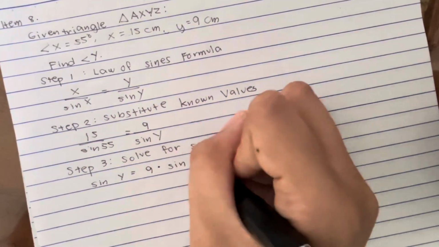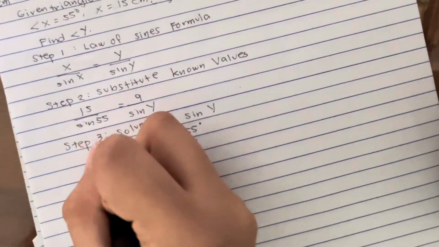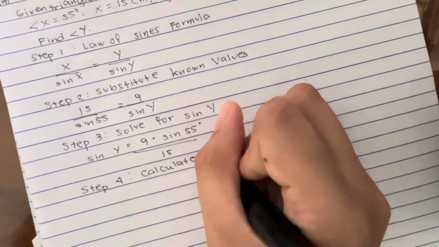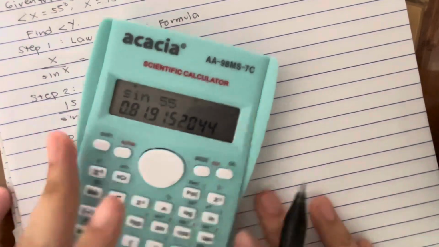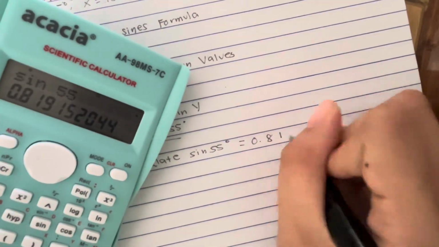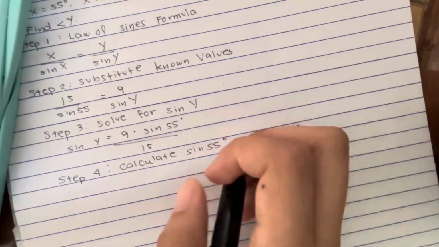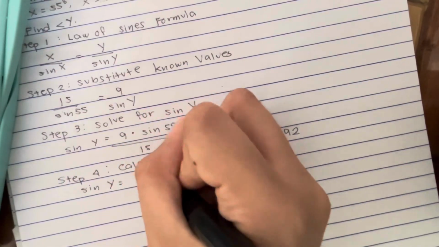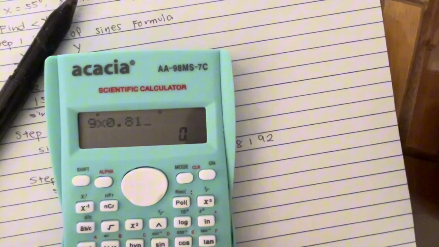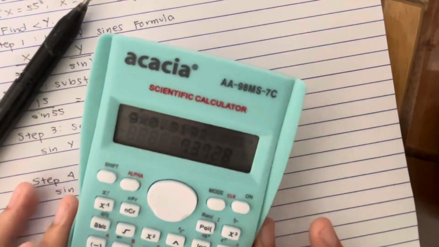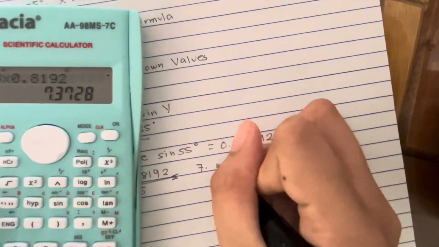So I set up the proportion. Side x over sine X equals side y over sine Y. Substituting the values, I get 15 over sine 55 equals 9 over sine Y. Next, I solve for sine Y by multiplying 9 by sine 55 and then dividing by 15.